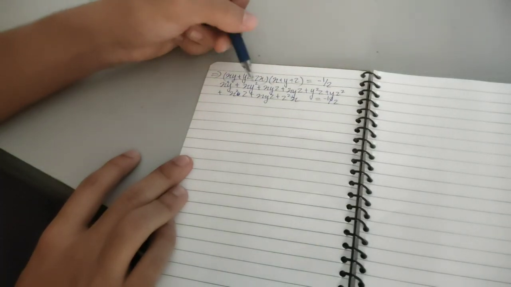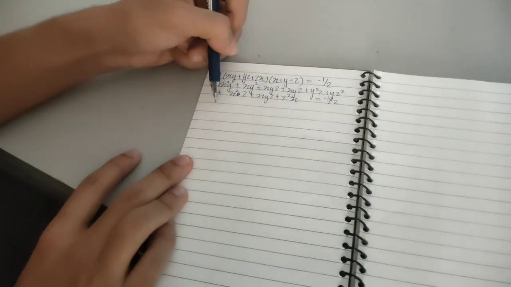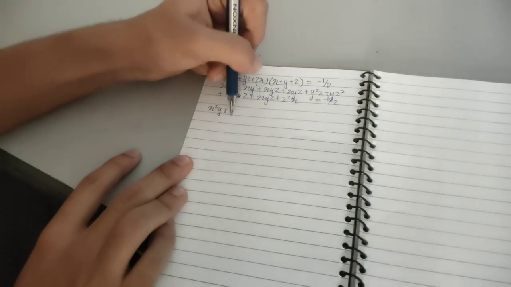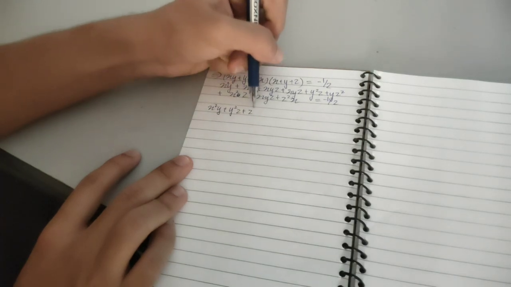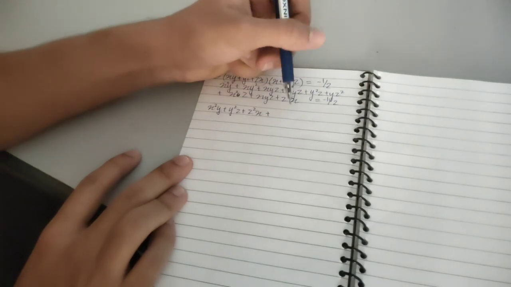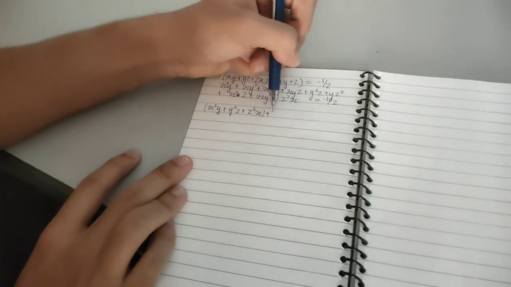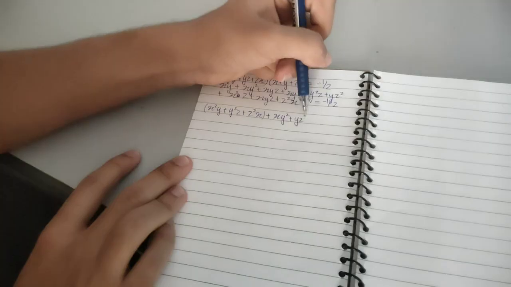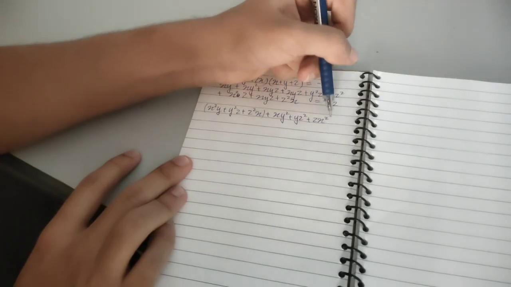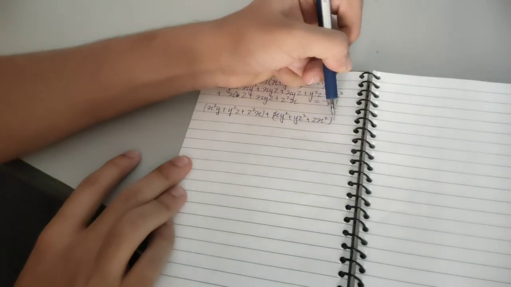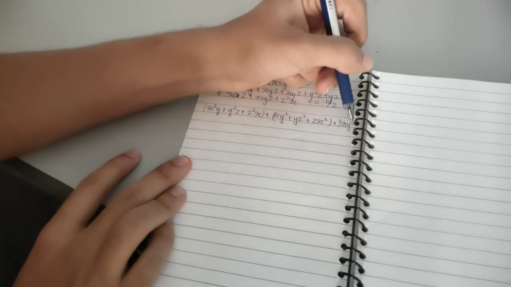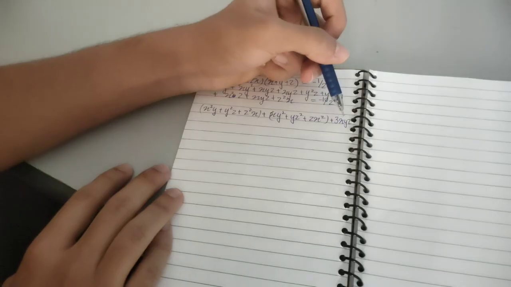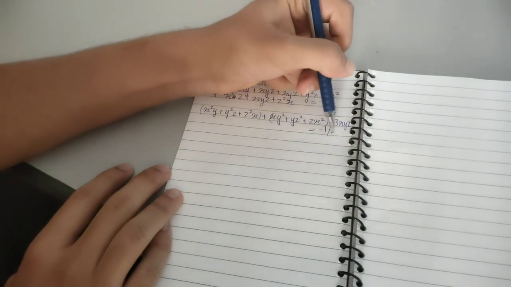And if you rearrange all of these terms very nicely, what you'll be getting is x square y plus y square z plus z square x, I'll be writing this in a bracket, and xy square plus yz square plus zx square in another bracket, plus 3xyz. This is the term that you've been trying to find, right? And all of this equals -1/2.